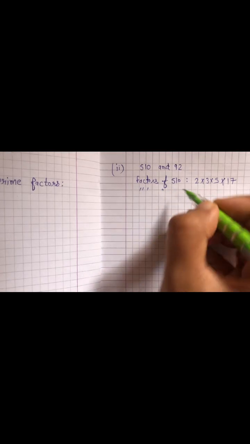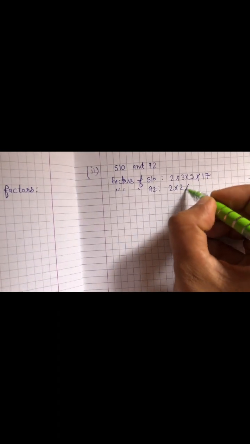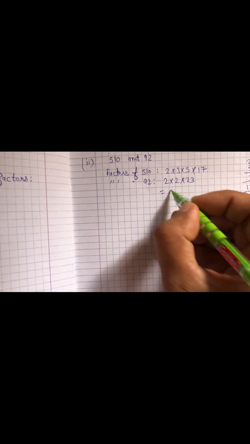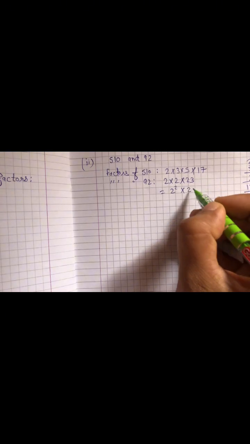Factors of 92 are 2 into 2 into 23. It can also be written as 2 square into 23.